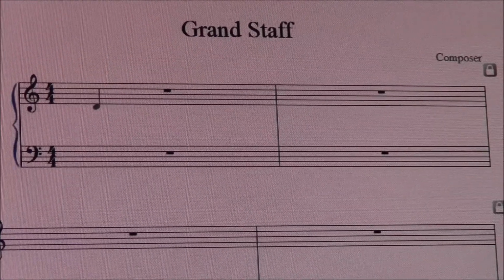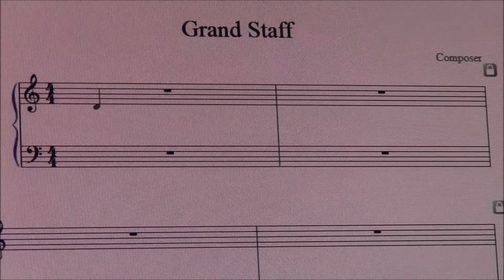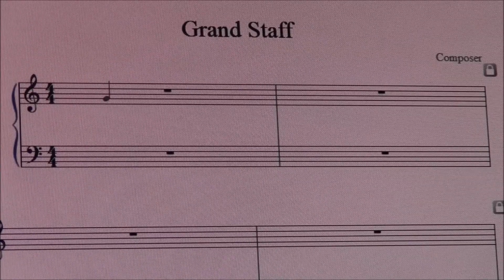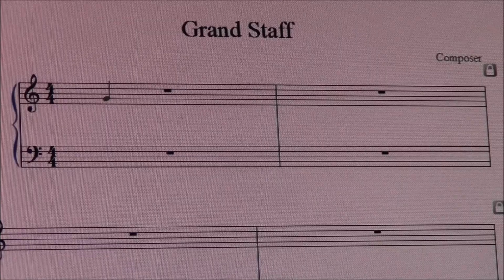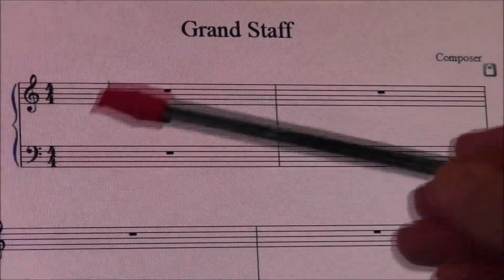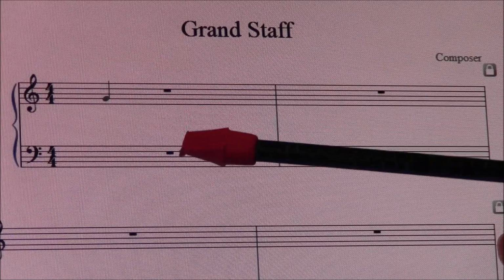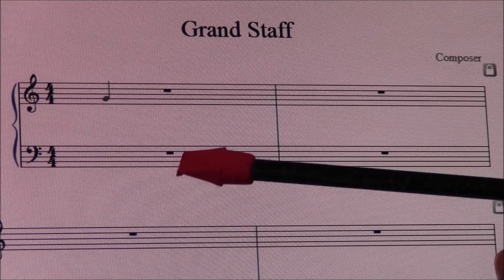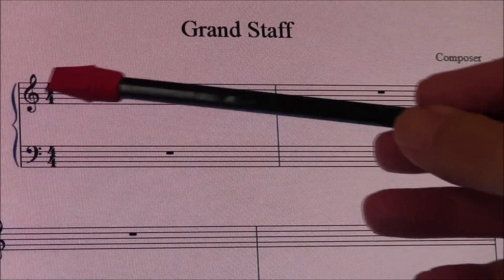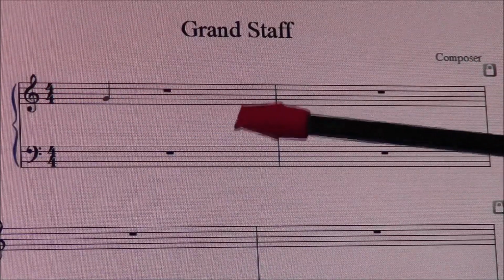Okay, so I've opened up my music writing program on the computer, and you'll see that I've got my little quarter note here bouncing around. So first of all, a couple of explanations. This entire thing here is called the grand staff, and for the purposes of what I am teaching you, I would like you to learn the names of the notes on this treble clef staff. It's the upper one.